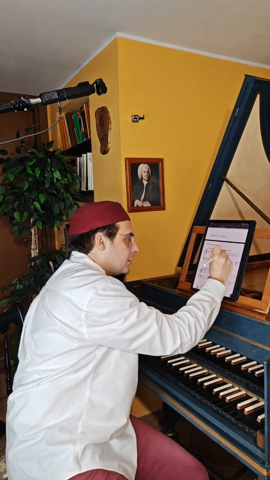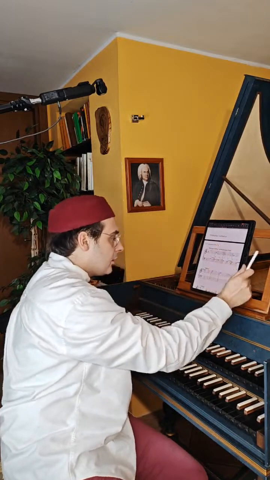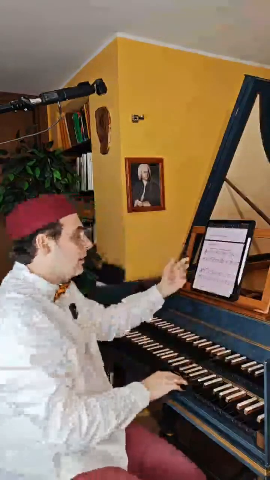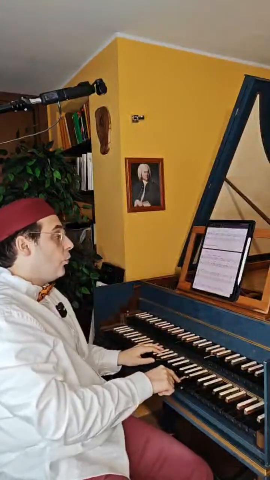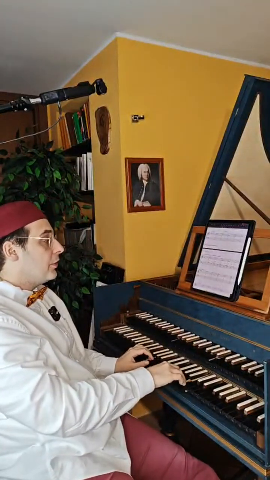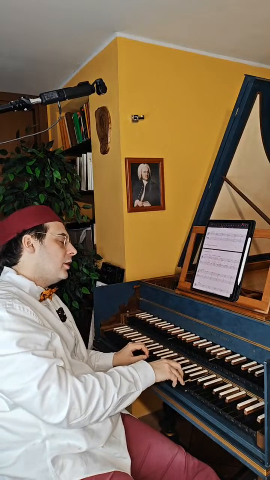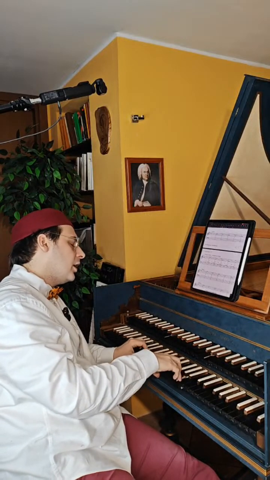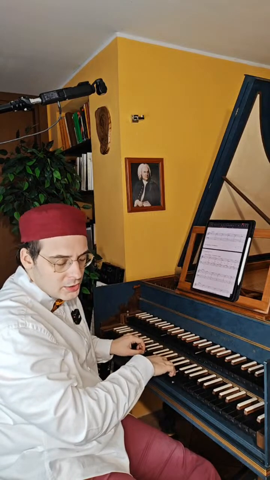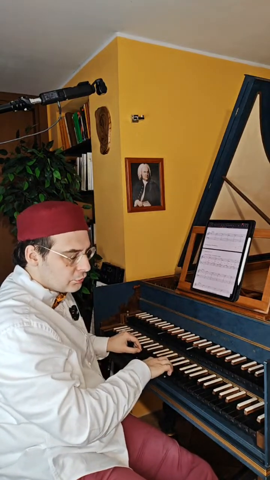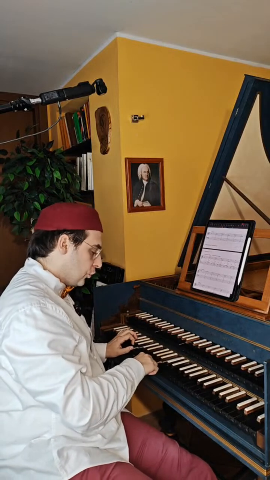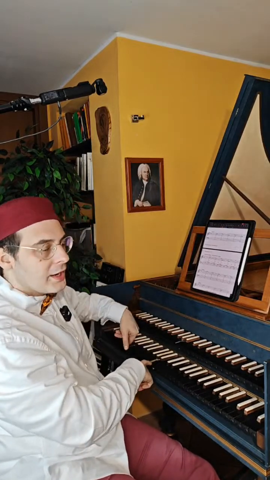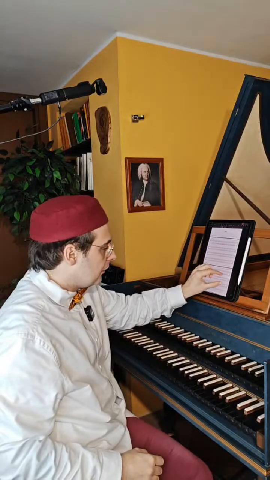And here, tied mi, fa, mi, la, sol. 1, 2, 3, 2, 8, and we finish with the octave.